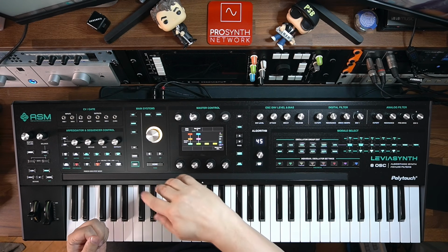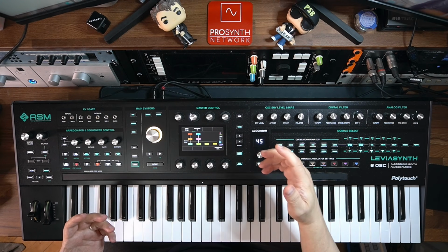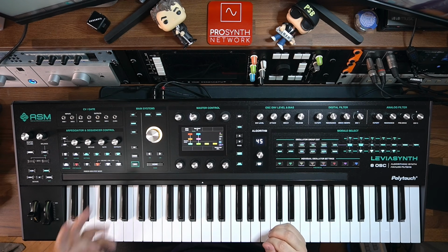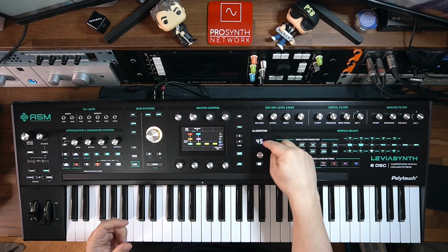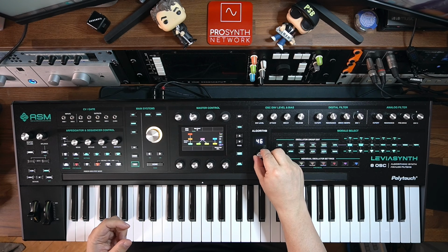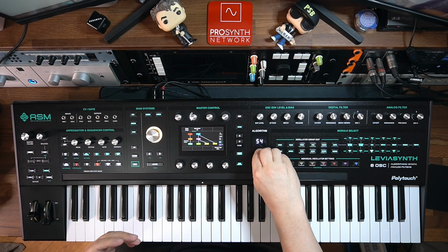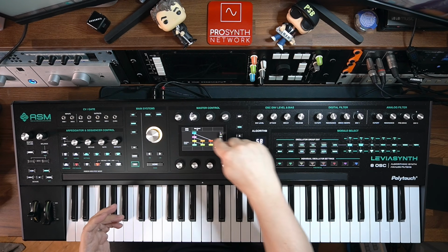Now we can line these oscillators up in any fashion that we care to. The Leviasynth comes with around 144, I believe it is, preset algorithms built into the system. So we're currently on algorithm 45. That's algorithm 46, 47, 48, 49, and so on. And you can see that the relationships between the oscillators change. You'll see all these different lines happening.